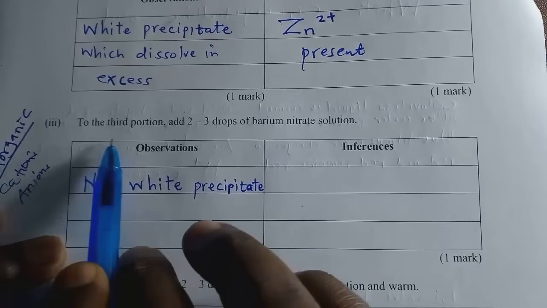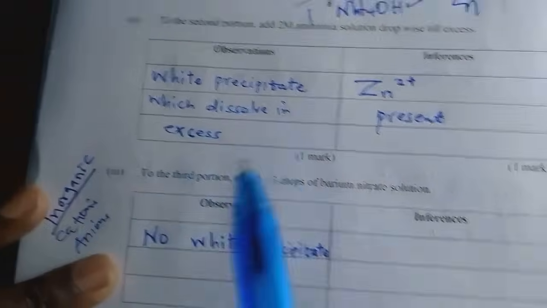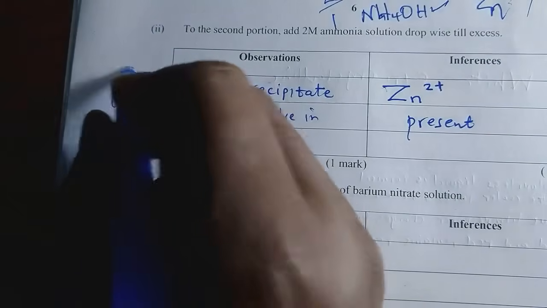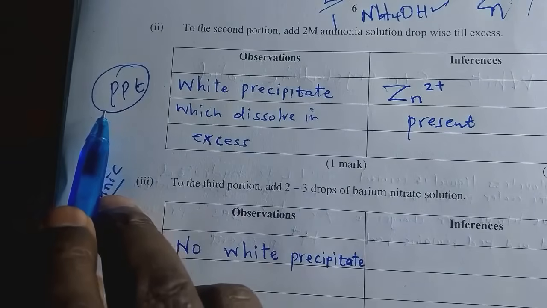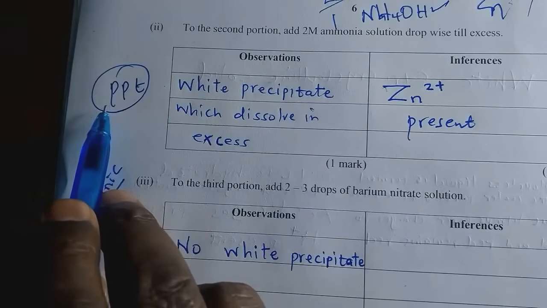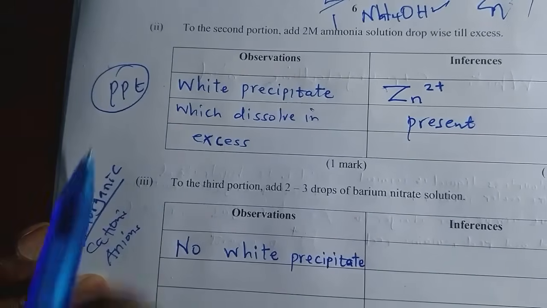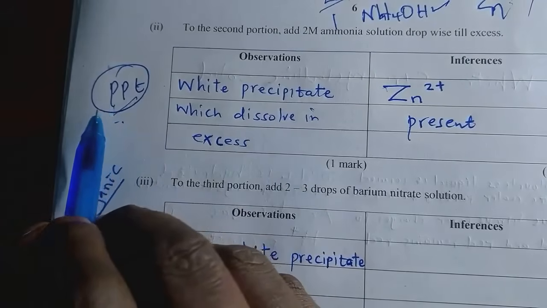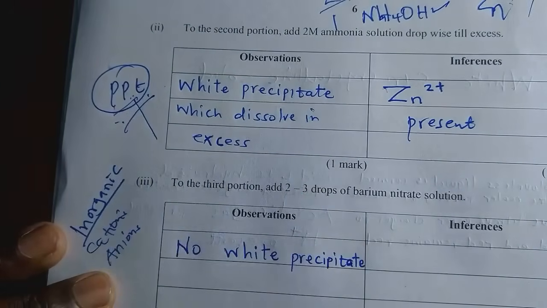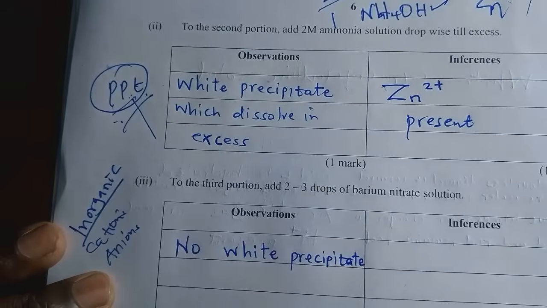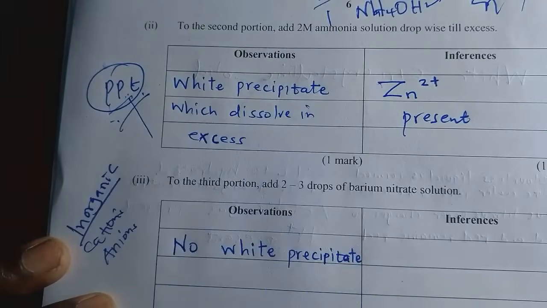To the third portion, add 2 to 3 drops. And let me tell you something. Do not write a white PPT. Don't use shortcuts. They want to ensure that lazy people are not rewarded. From 2010 up to recently, 2023 or 2024, they were marking this one, but now they have said they will not mark it. If you write PPT instead of precipitate, you will get 0. That is how the education is changing. So please always write white precipitate, no shortcuts. That's how serious it is.